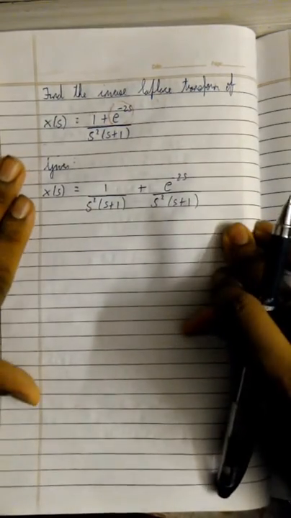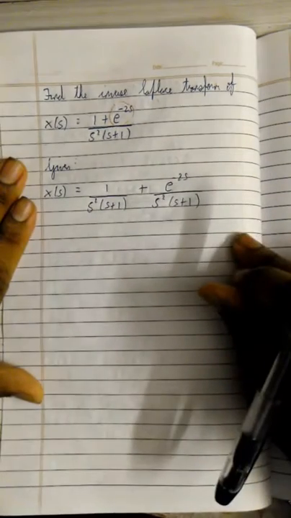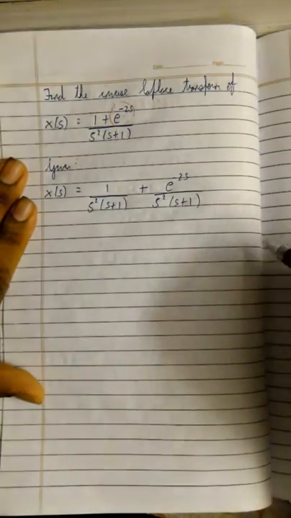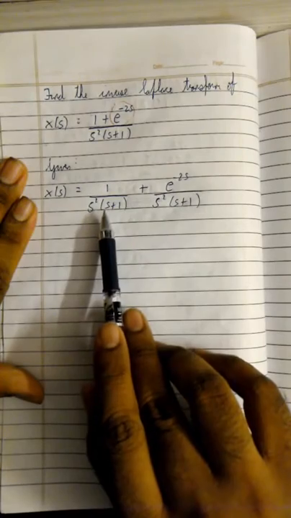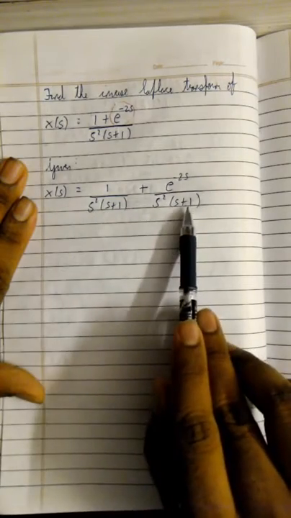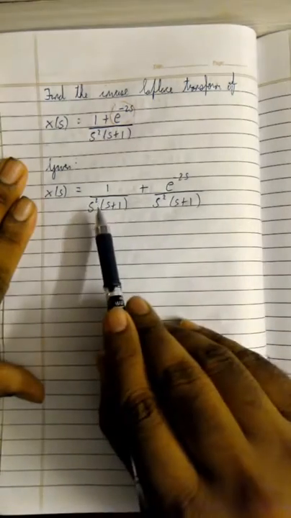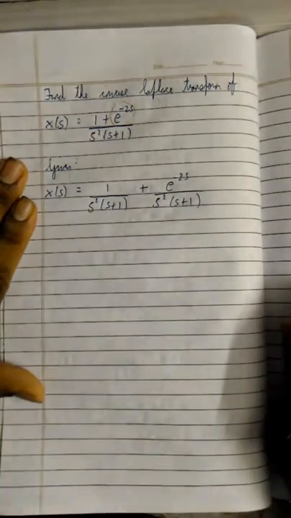So in order to find the Laplace inverse, you have to first find the inverse of this, then the inverse of this. Then your answer will be complete. So first, let's find the Laplace inverse of the first term.